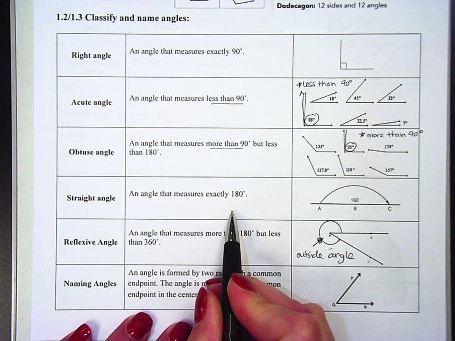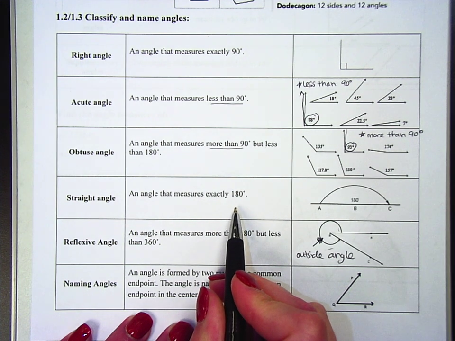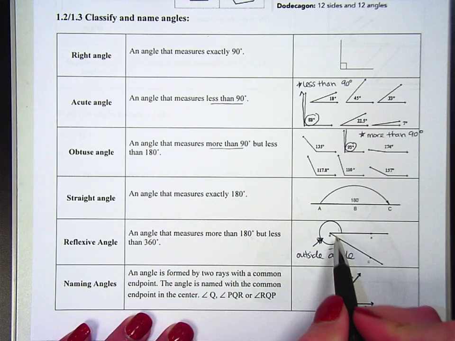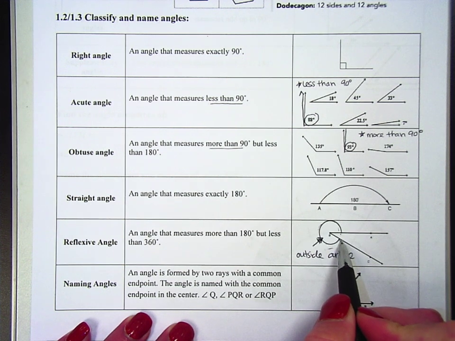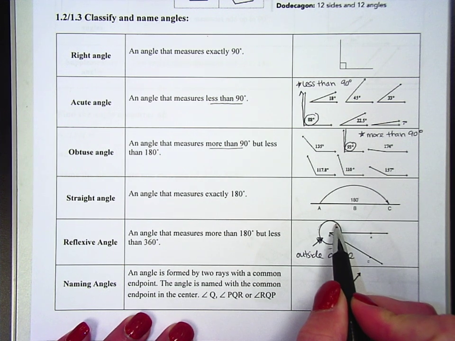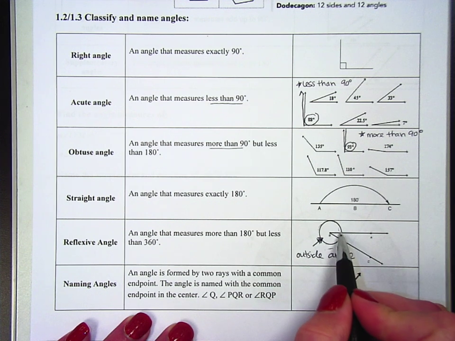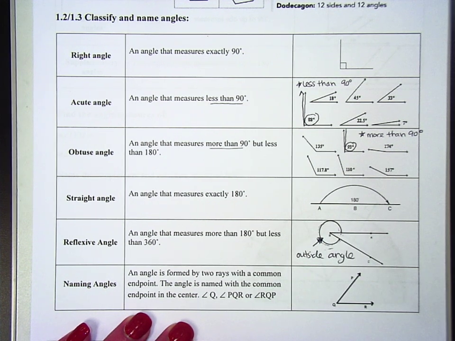We just saw in the last example that 180 degrees meant it was a straight line. So in order to be reflexive, I have to go past a straight line and then I keep going. Okay, if it goes more than 360, that's more than a circle though. So I want something more than 180, but less than a full 360 for my circle.